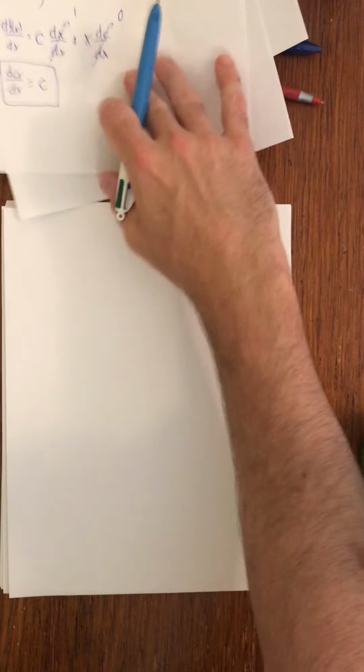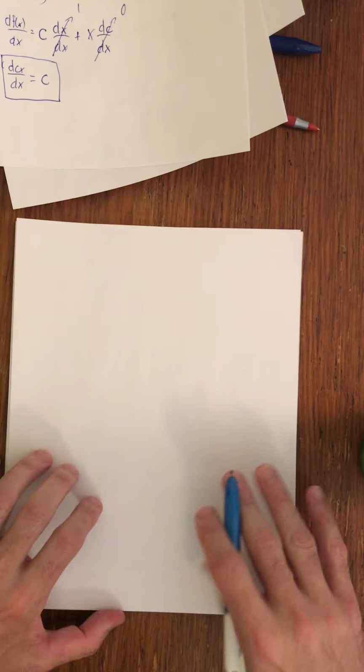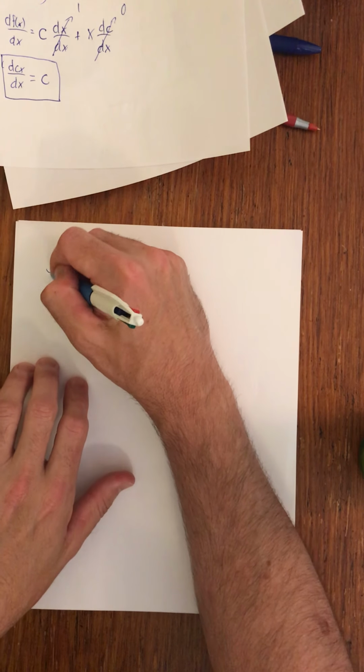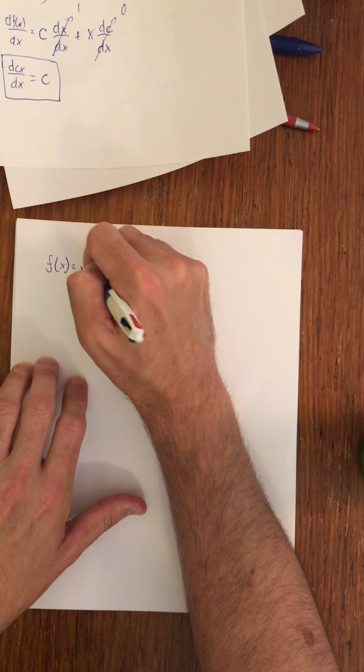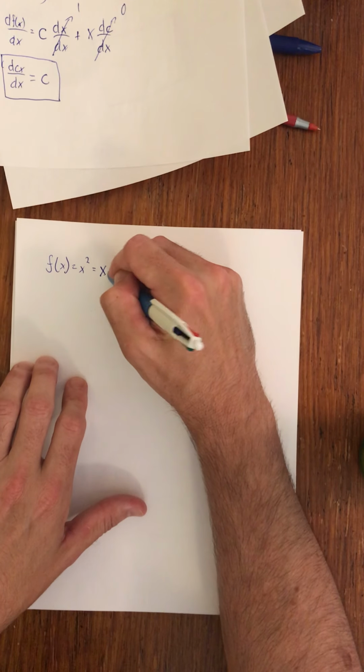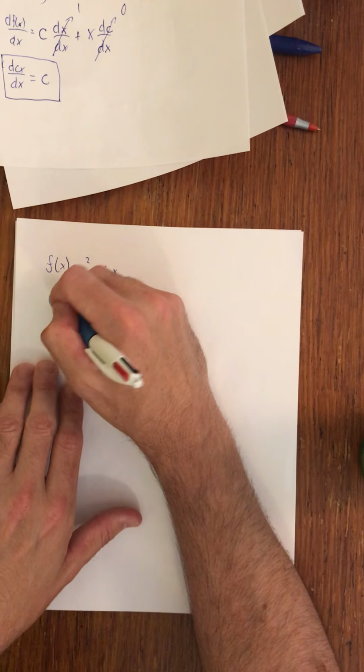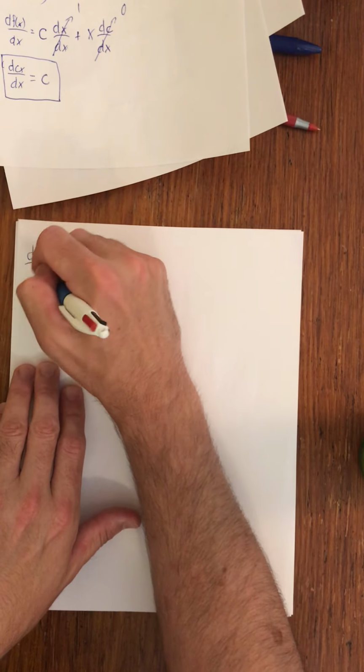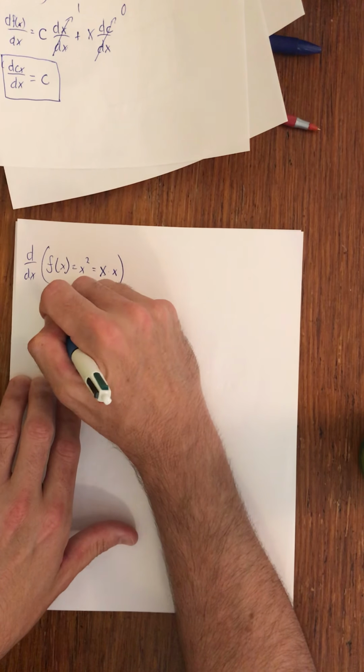Let's talk about some other applications of this. If I had f(x) equal to x squared, technically x squared is x times x. So if I take the derivative of both sides with respect to x, let's follow the pattern.